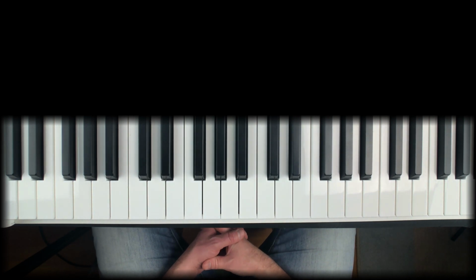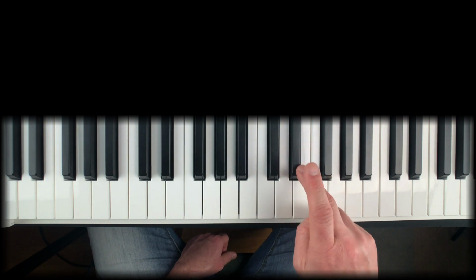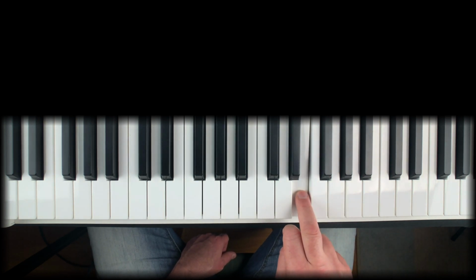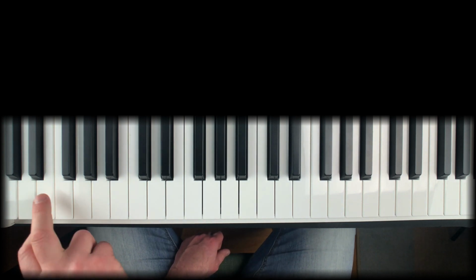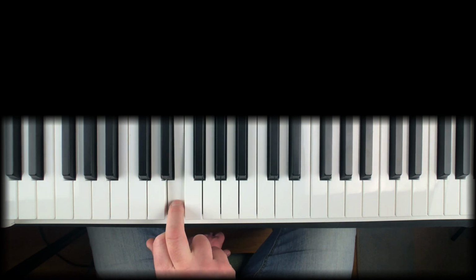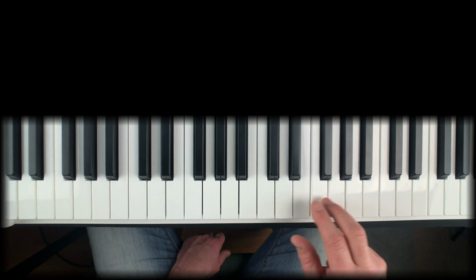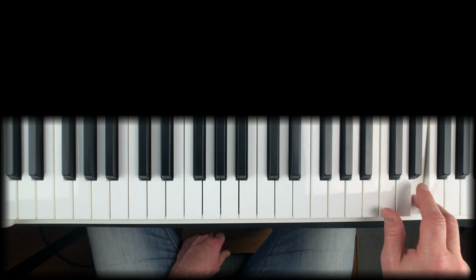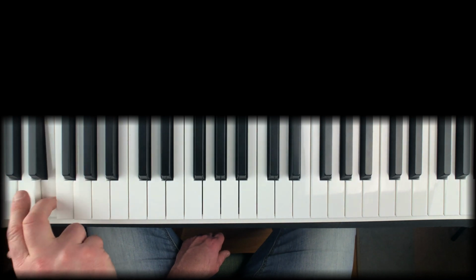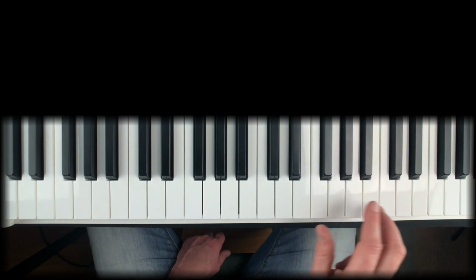Great. Last note we're going to learn in this lesson is called E. You can probably guess where it's going to be. So E is to the right of the 2 black notes. So let's play our first E. So that's E1. How about E2? Find your next 2 black notes. Go to the right. There's E3 and E4. Good. Let's try them fast. So E1, E2, E3, E4. See if you can do it on your own.